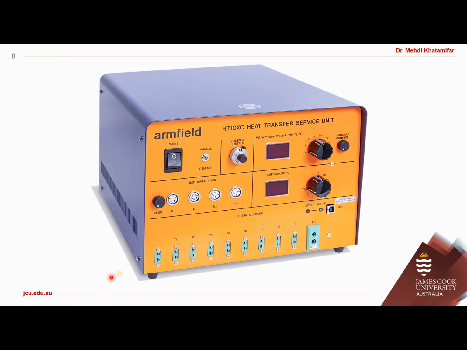For more details, this picture shows all the labels for the controlling system. You can see T1 to T8 for our thermocouples, and the selector knob to read the temperature of those thermocouples here on this monitor. Voltage and amp selector for the heater, which is shown on this monitor, and the units are volts and amperes.